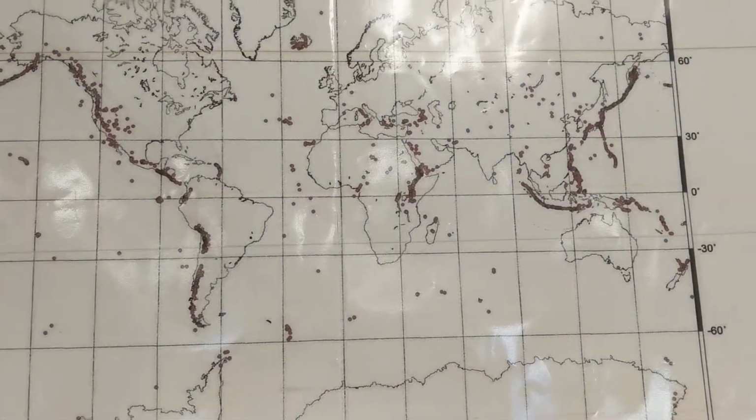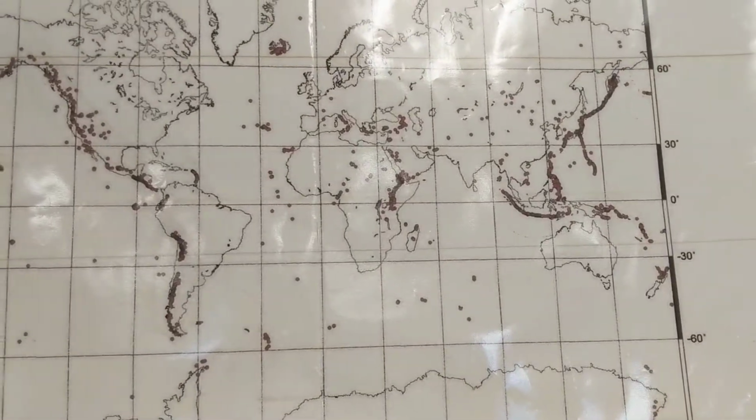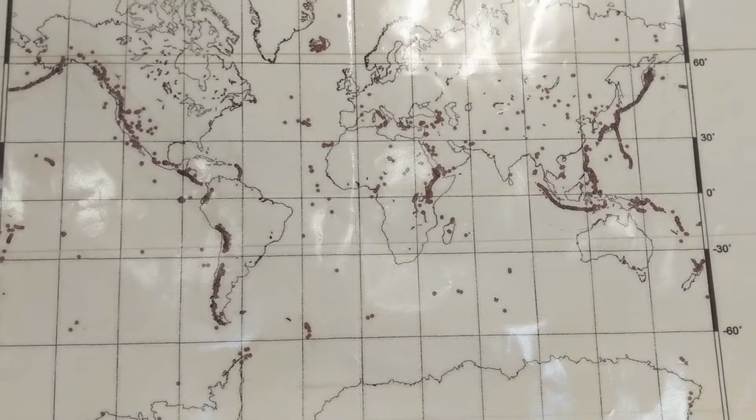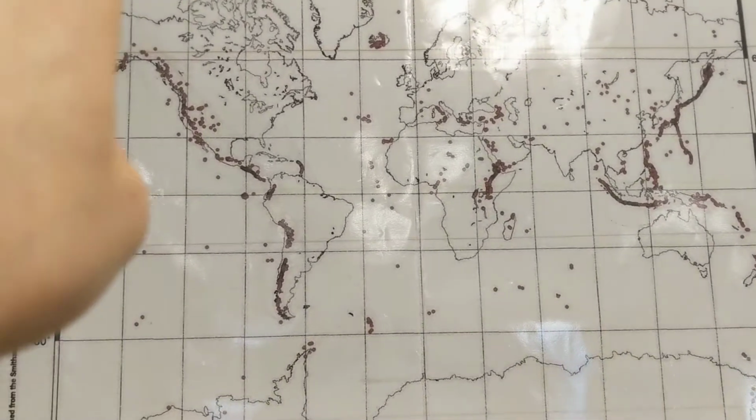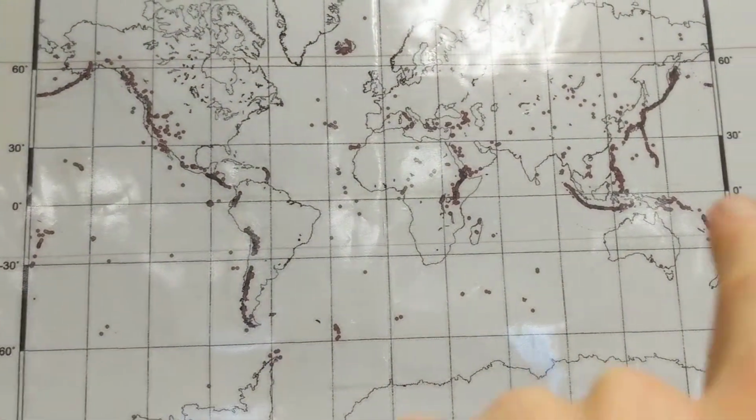All right, I'm standing in front of your volcanoes map so you can get a picture of where the volcanoes are. If you see these lines here, especially on the outsides, remember there's a bunch of volcanoes in these places. Let's take a look at the earthquake map really quick.